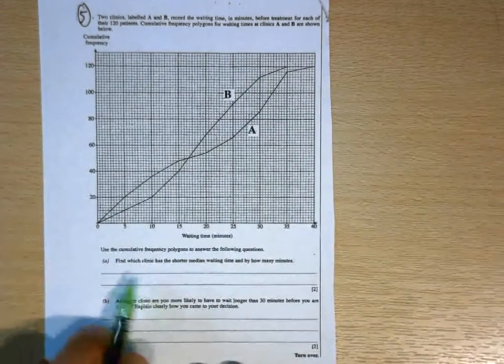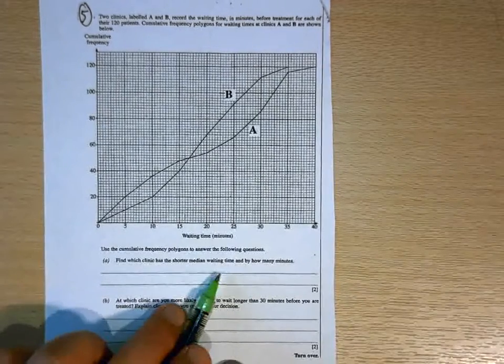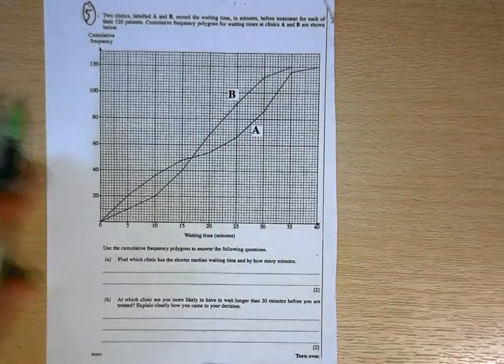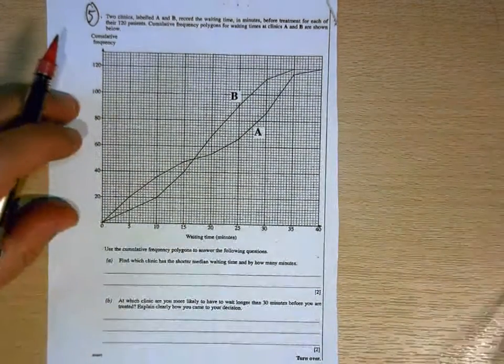Find which clinic had the shorter median waiting time and by how many minutes. Well, the median waiting time, median is halfway, so halfway of 120 is going to be 60.